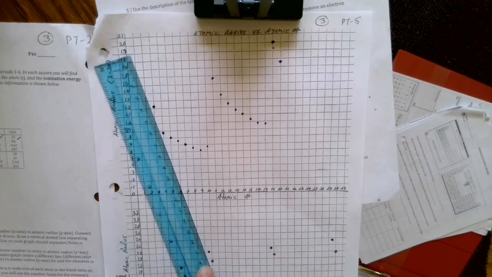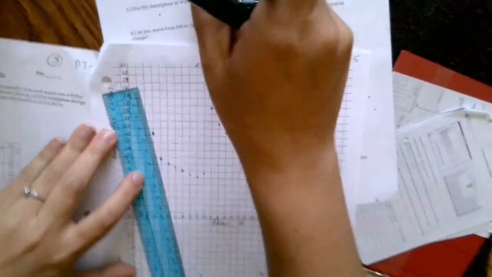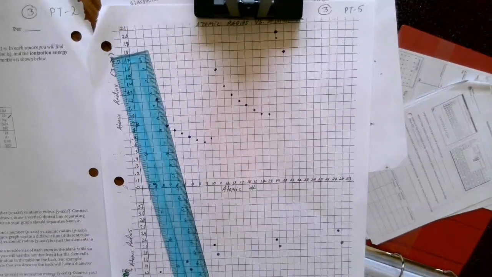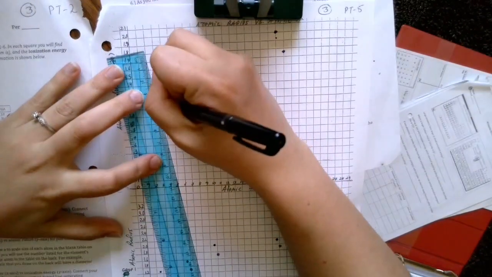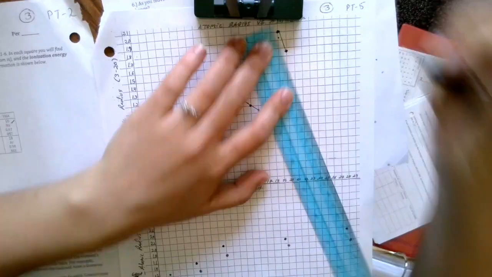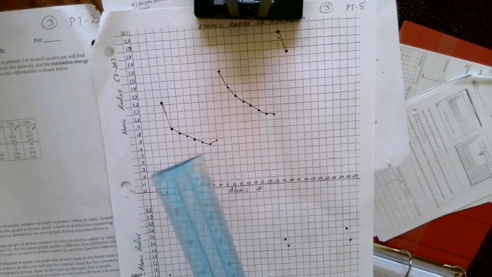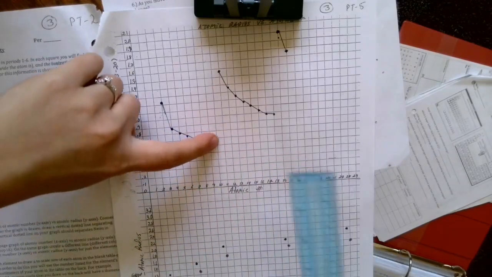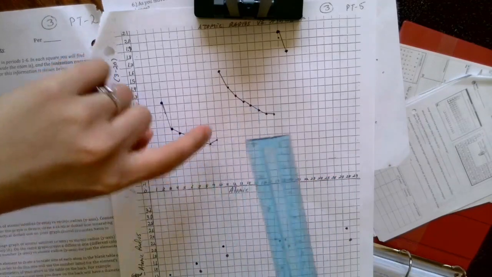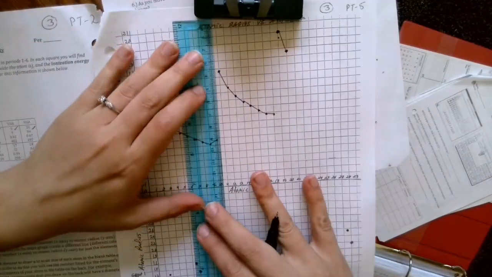Don't forget, as you're going through and following the instructions for your graph, our next step is to connect your data points with a straight line. Don't forget to be using a straight edge when you do this. And next, we should also draw a vertical dotted line separating different periods on your graph. For example, you should have a dotted line separating neon, atomic number 10 in period 2, from sodium, which is in period 3.